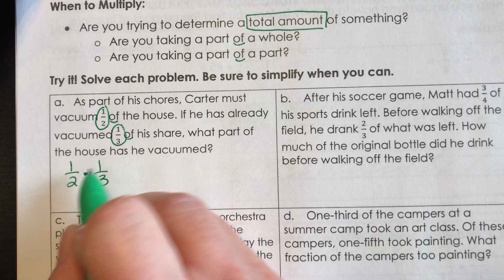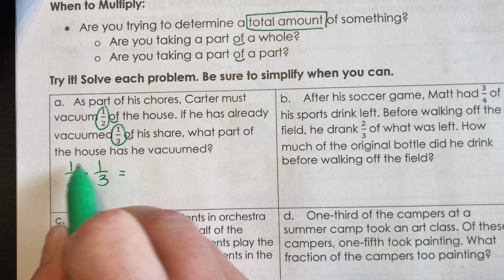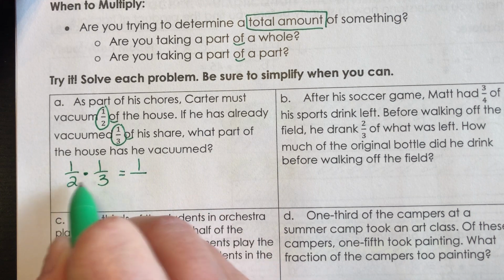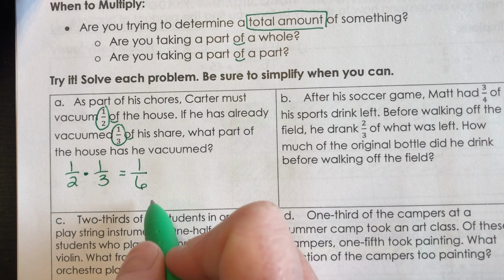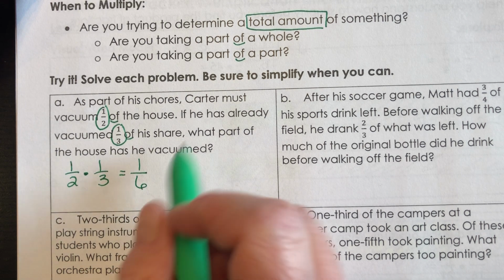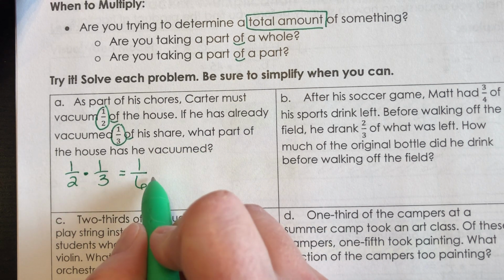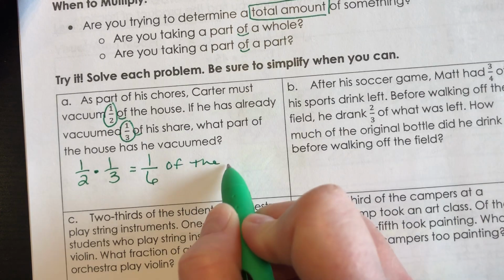Okay, so we learned that all you have to do is multiply your numerators. 1 times 1 is 1, 2 times 3 is 6, and I can't simplify that anymore. So what part of the house has he vacuumed? 1/6 of the house.